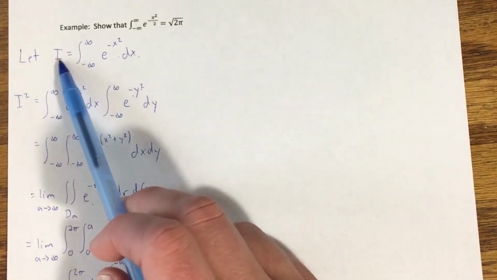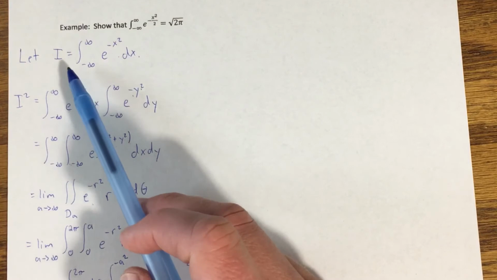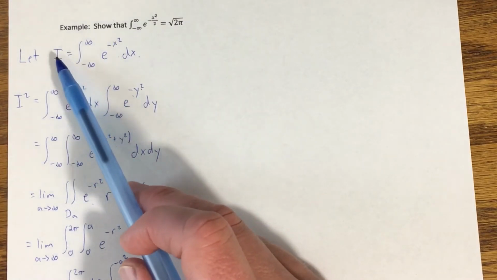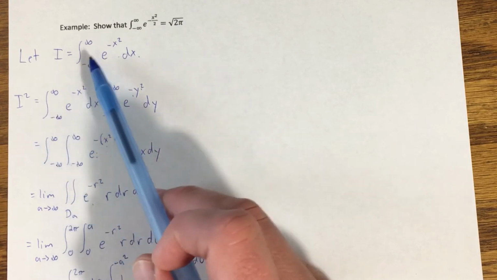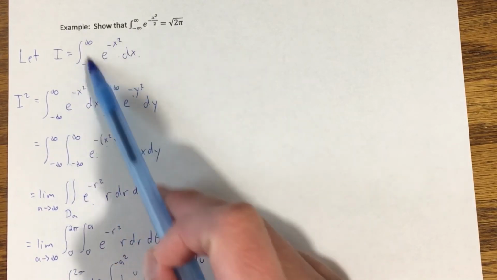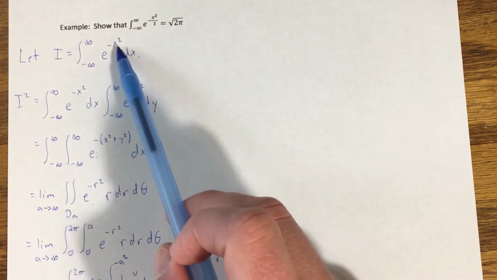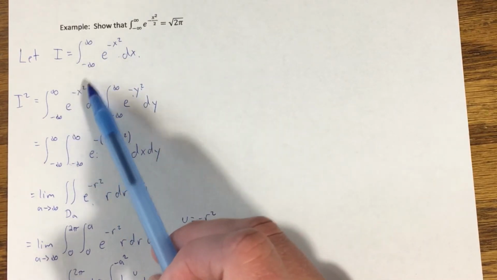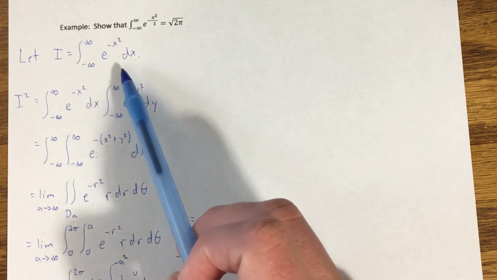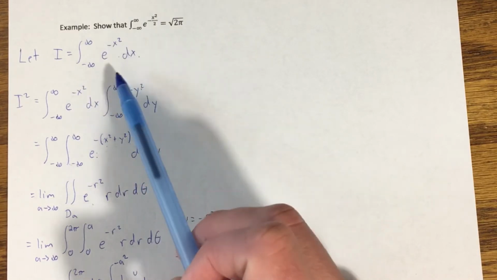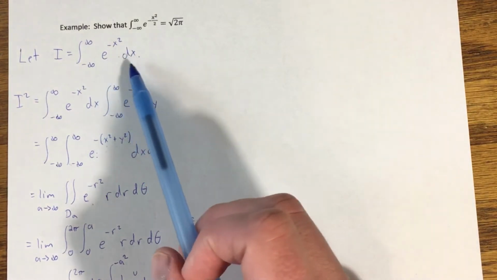Now, instead of trying to deal with I directly, which we know we can't really do, we're going to try this clever trick. I'm going to look at I squared. So I squared would be I times I, this integral times itself. One thing I know about integrals is if I change the label that I use for my variable, it's not actually changing the value of that integral. I can call this x, I can call it q, I can call it giraffe if I want. I don't know why I would do that, but I could.